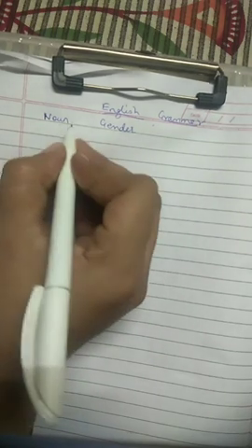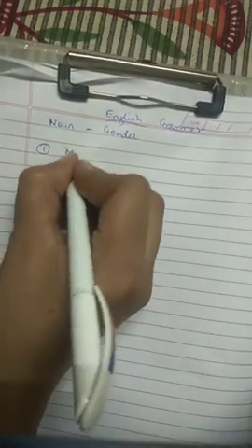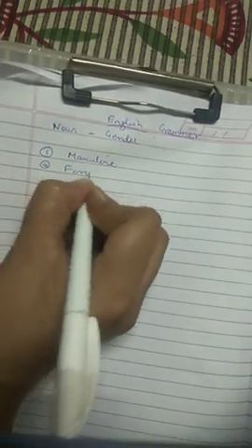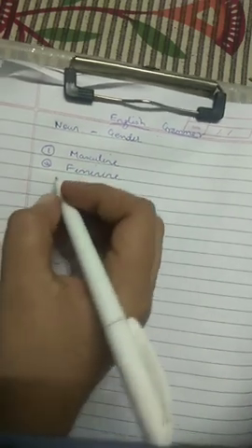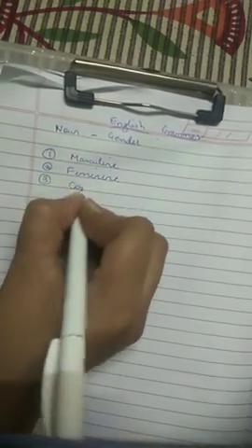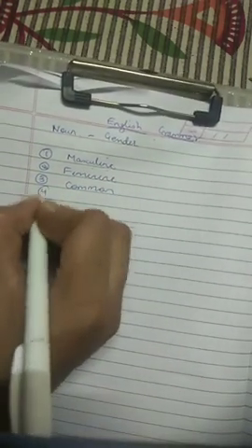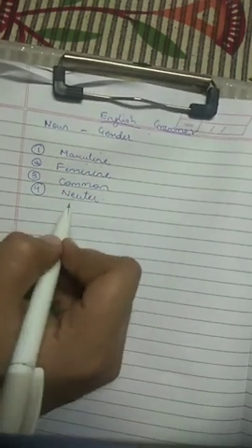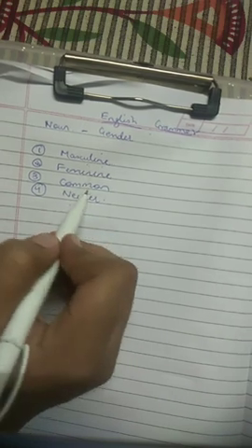Hello children, in the previous lecture we have learned about noun, its gender. Nouns can be classified into four genders. They are masculine, second one is feminine, third one is common, fourth one is neuter. Okay, a noun can be classified into four genders, that is masculine, feminine, common and neuter.